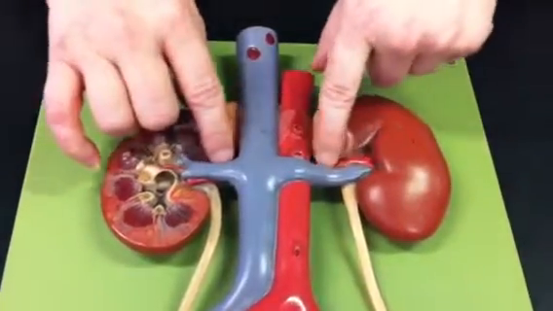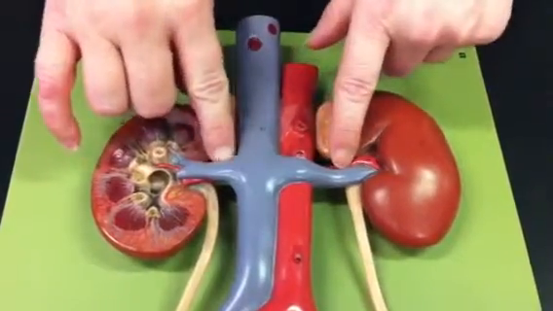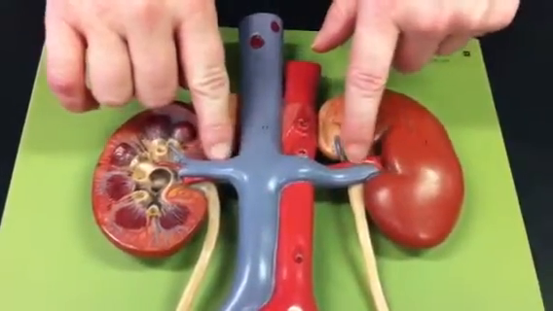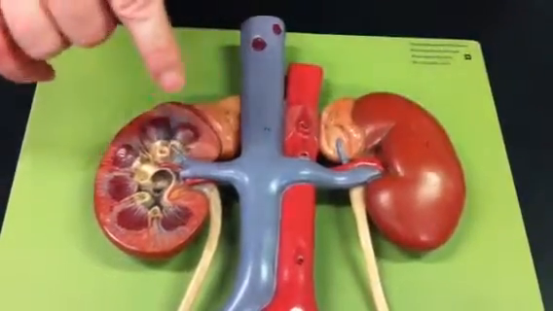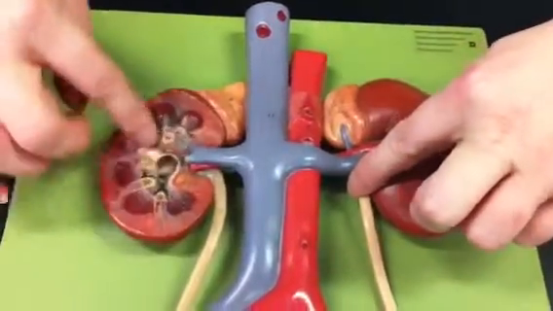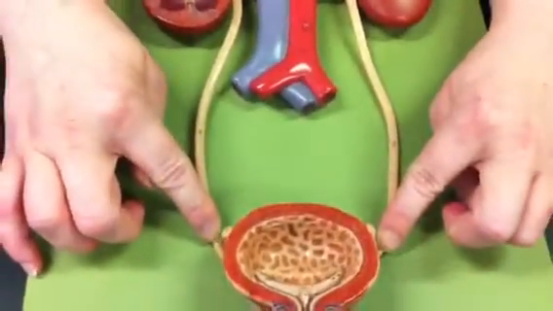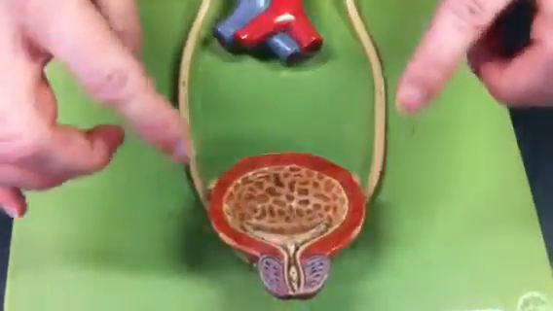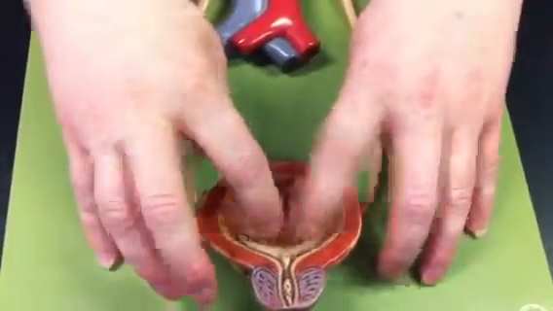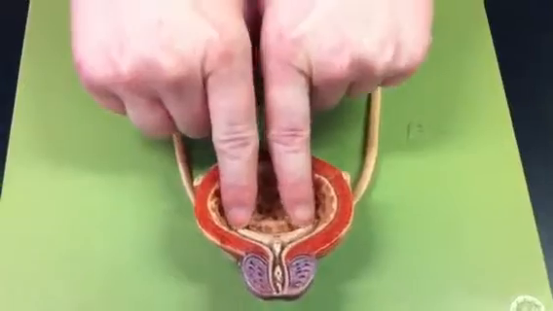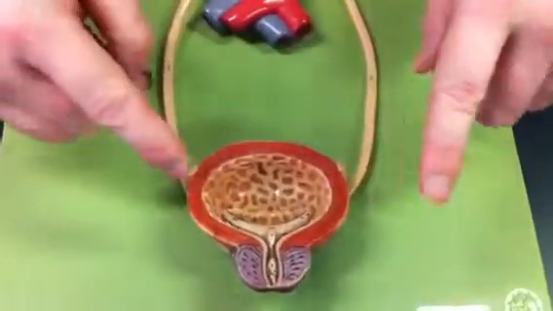The major blood vessels, which, as I said, I'm not going to ask you about, but of course these are the renal arteries and renal veins going in. After urine is made in the kidney, it flows through the ureters, which simply transport urine from the kidneys into the bladder. They enter through these two little holes, which is where urine enters.